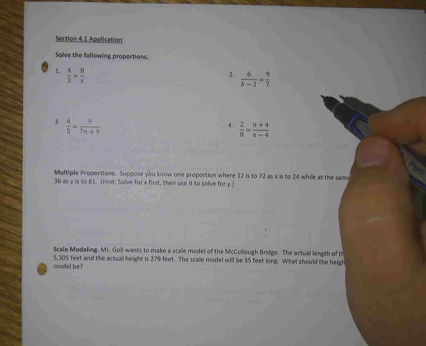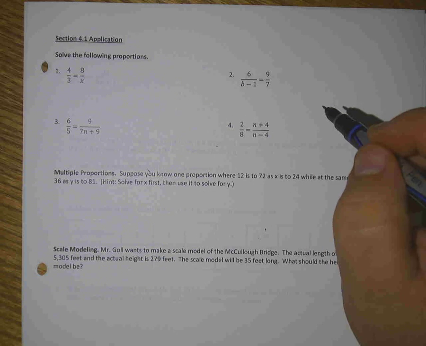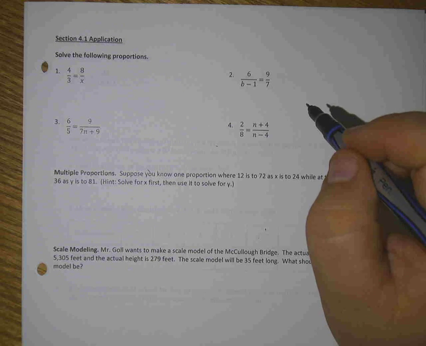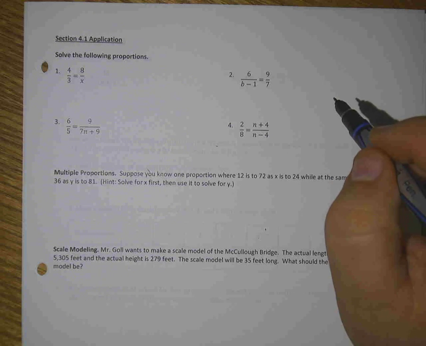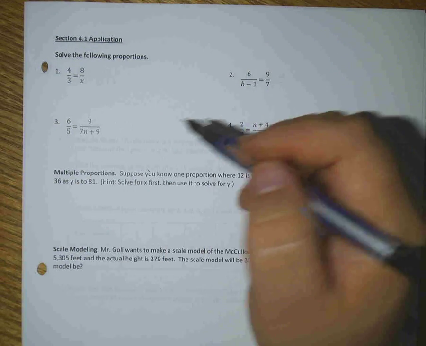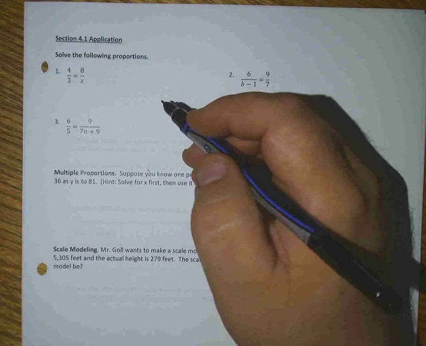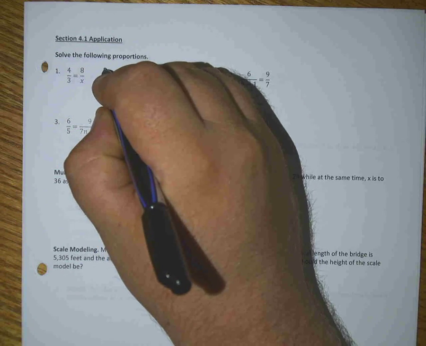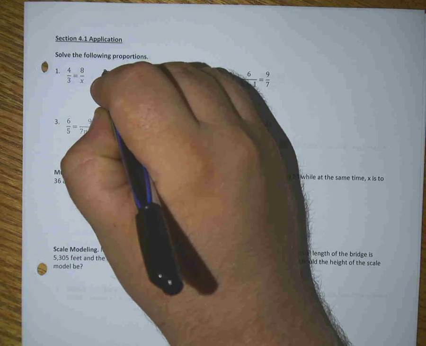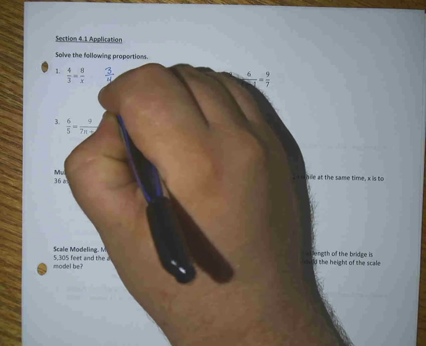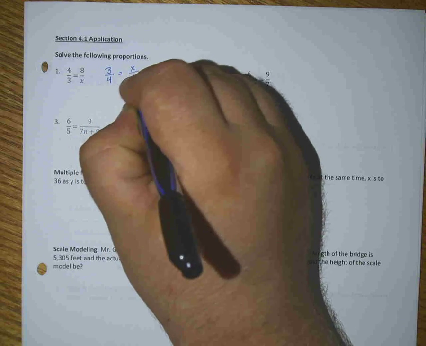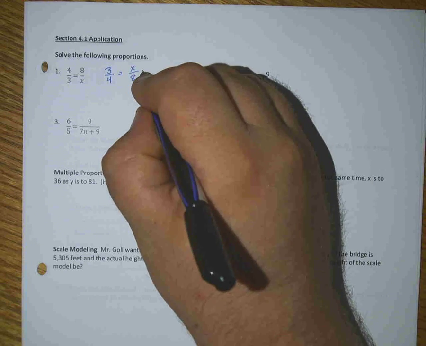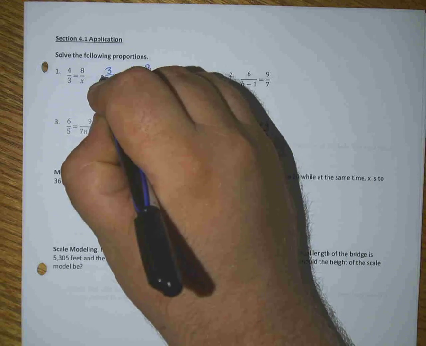For the first four problems, we're just looking at some of the more advanced problems that you would have seen in the last section that we went through. In the first one, the way I would do it is I would look at flipping the entire proportion. So I'd have 3 over 4 equals x over 8. And really then it's just solving a one-step equation by multiplying by 8.